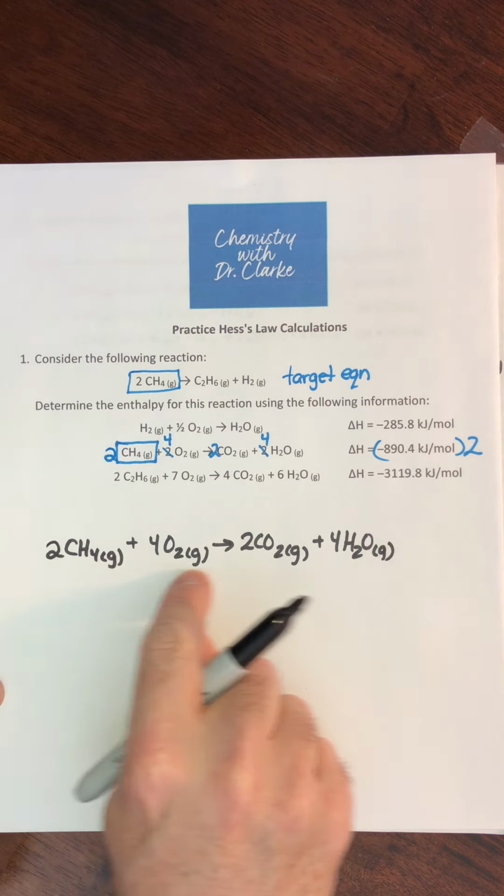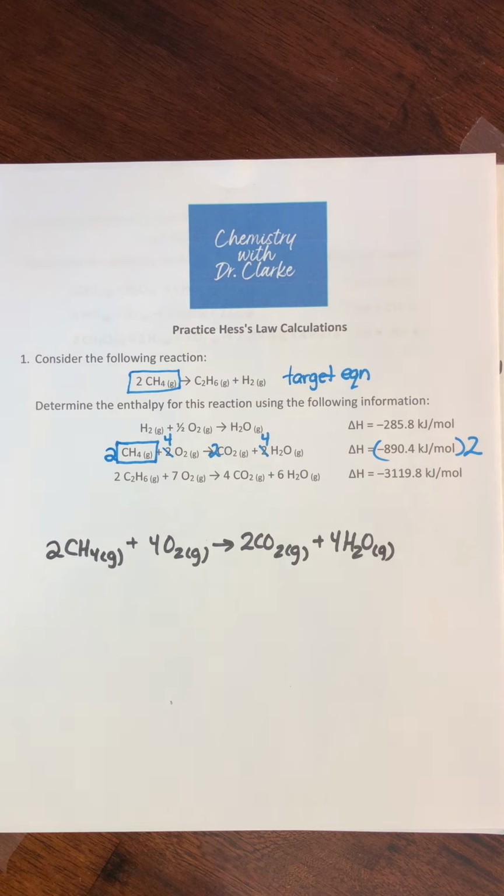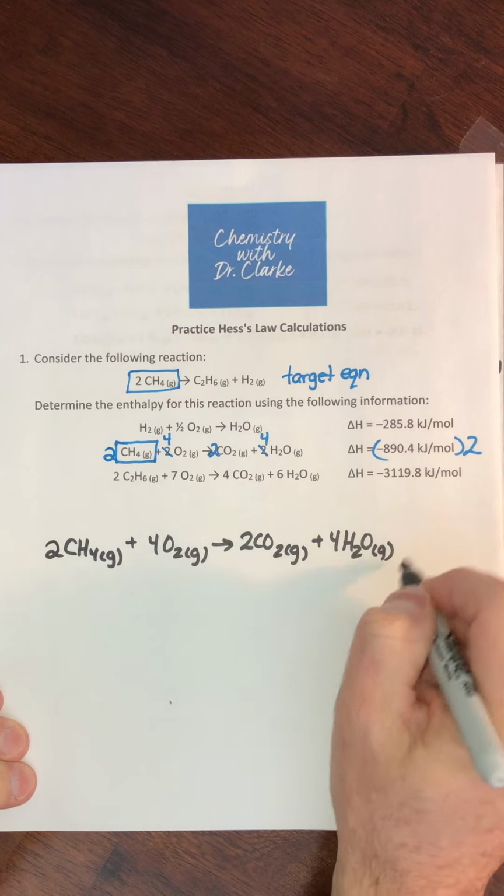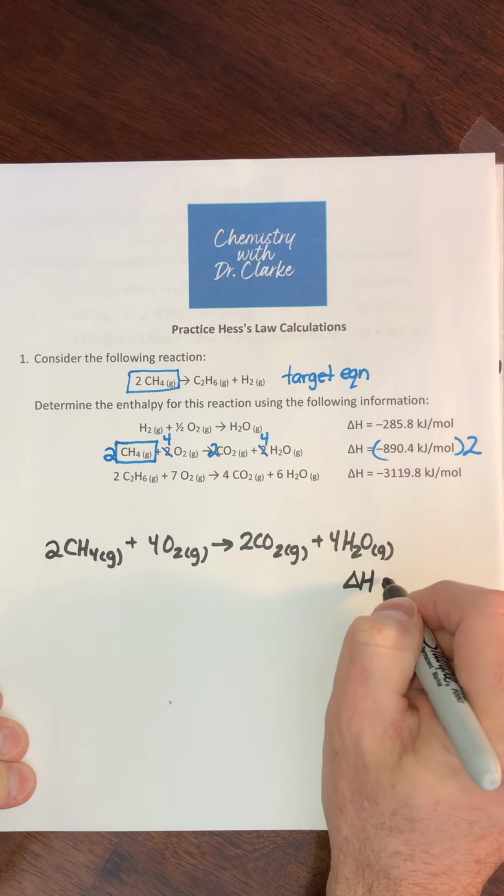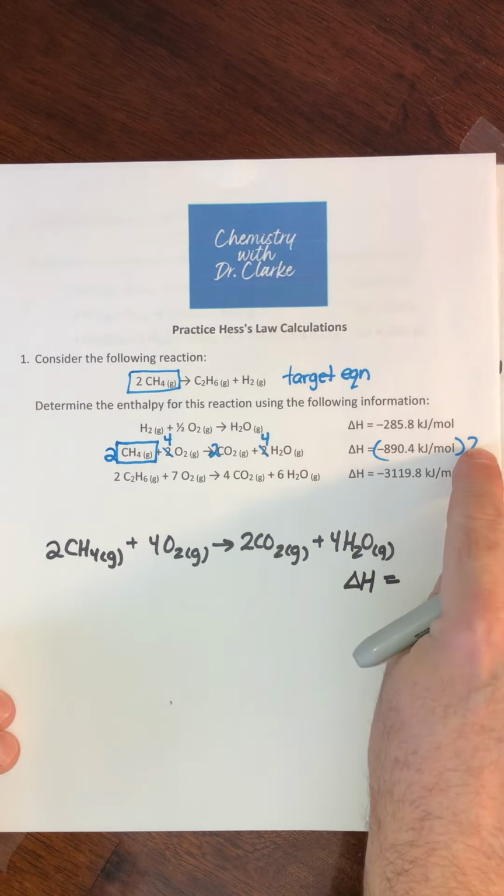Now, it is important to write solid, liquid, or gas, because for some of these, you will get the same chemical, but in some places it's a liquid, some places it's a gas, and those are not the same, right? They're going to be different. And I'm going to take my delta H, and I am going to multiply by the 2.